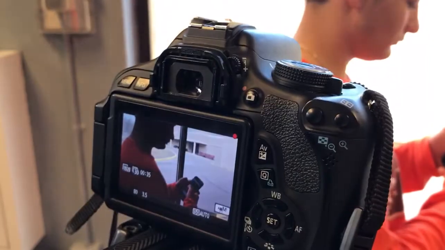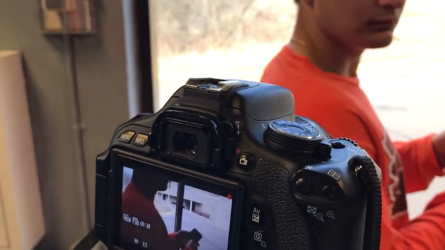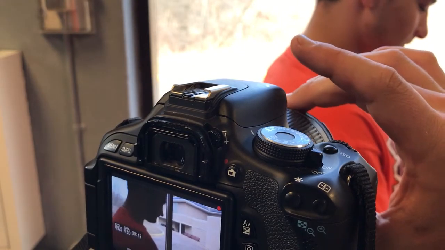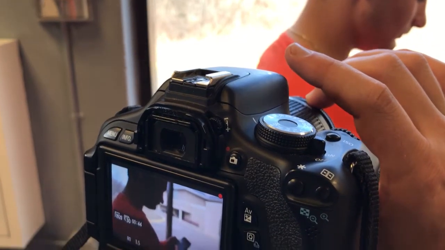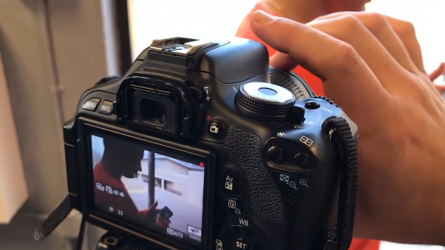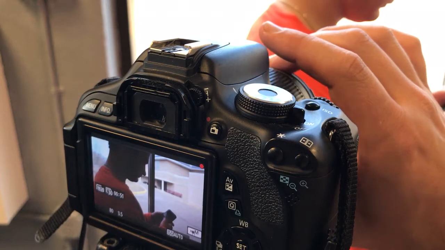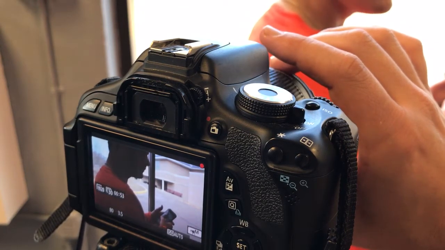See if I can get it all in one angle here. I'm gonna have to drop down, tilt. Okay, our focus ring is right in the front of the camera, and this is gonna control what the camera focuses on. If we have something in the foreground here, like Adam, the background's gonna be out of focus.